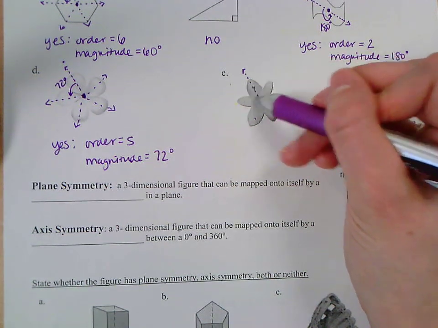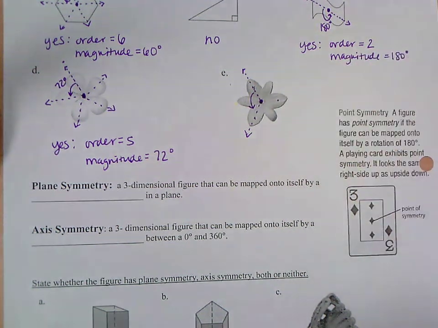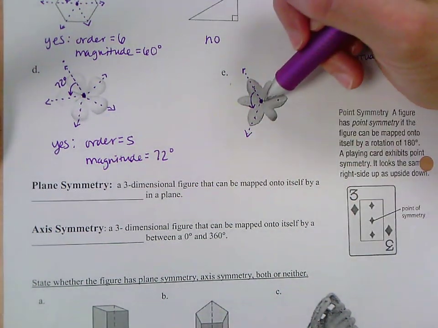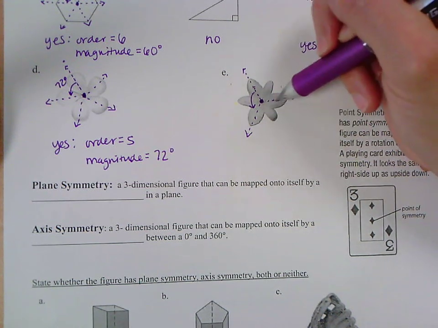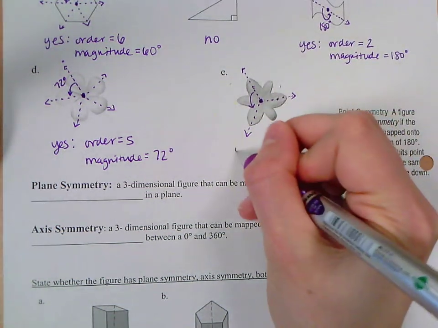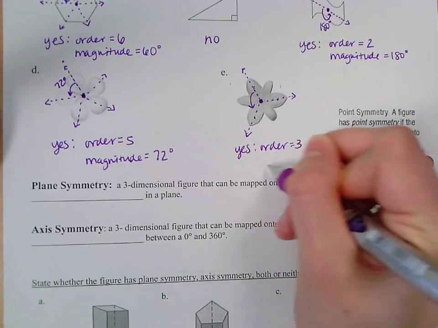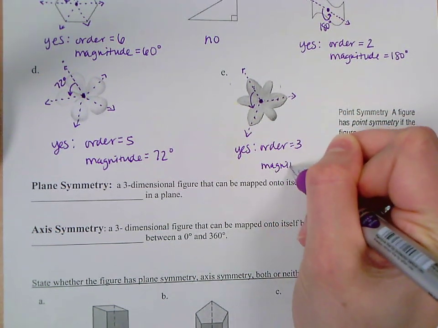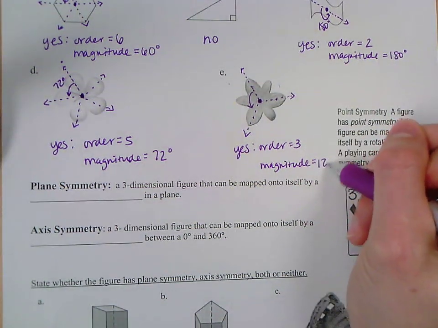So I'd have to rotate it all the way to here as my first rotation, and then rotate that to here, and then back to the original. So 1, 2, 3. So yes, the order is 3, and the magnitude then is what angle? 120.